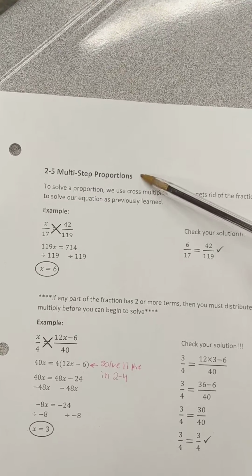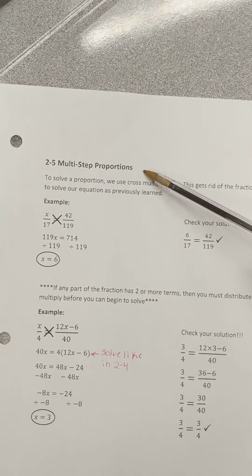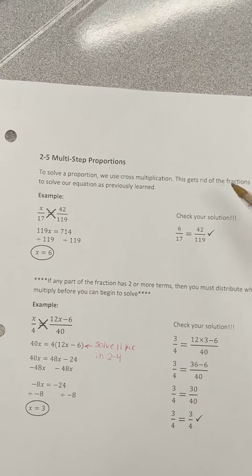How about your proportions notes, multi-step proportions? We're going to start by just reviewing how to do proportions.